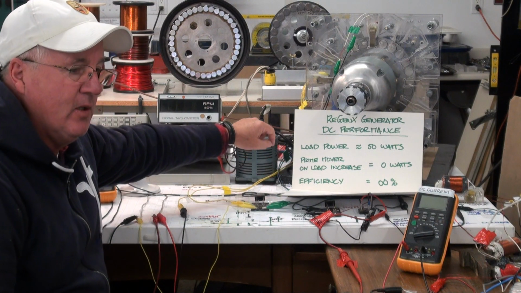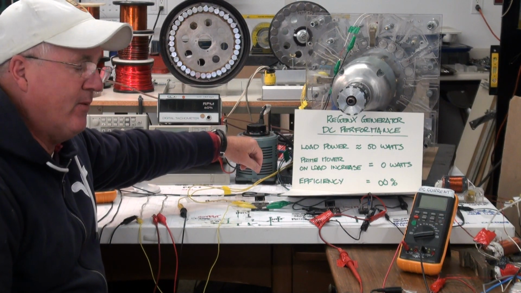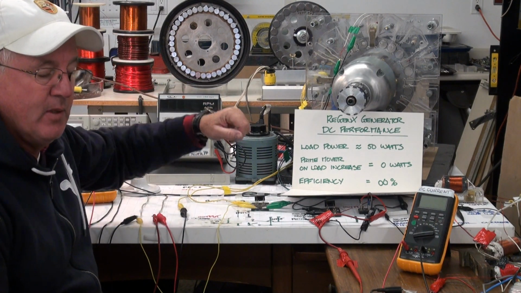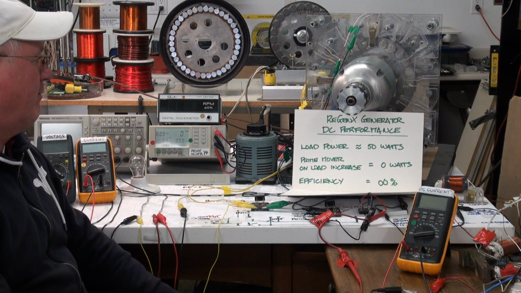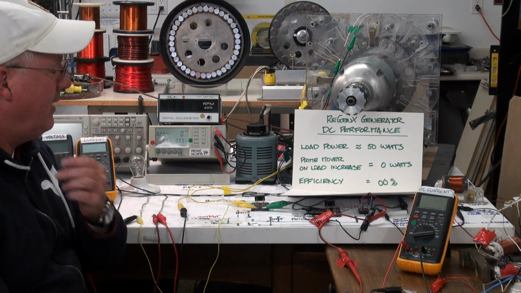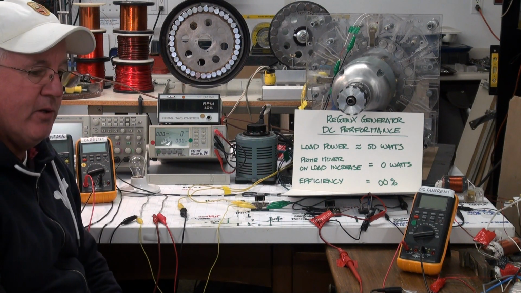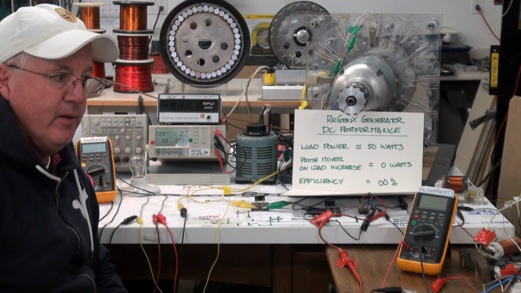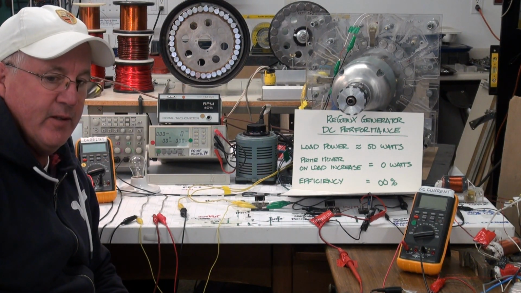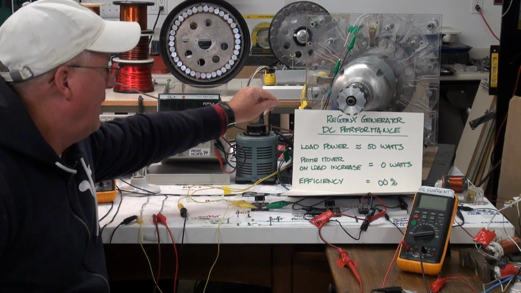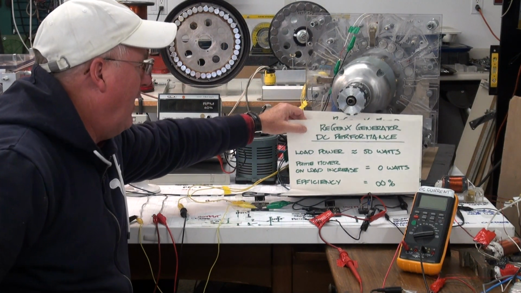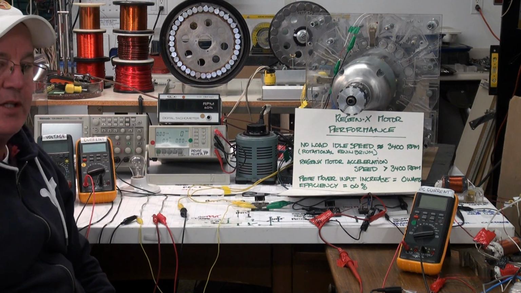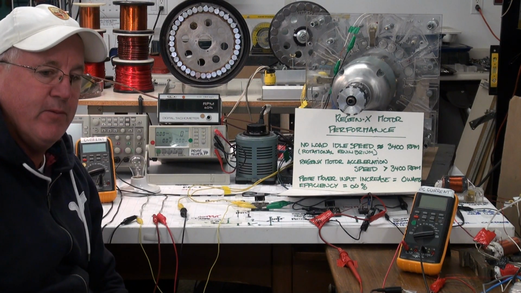In fact, what you'll see in the DC performance is the prime mover's power consumption will go down. And again, if the prime mover increase when the generator is placed on load equals 0, then that's also infinite efficiency performance. And then finally, we will show the ReGenX motor coils performance.